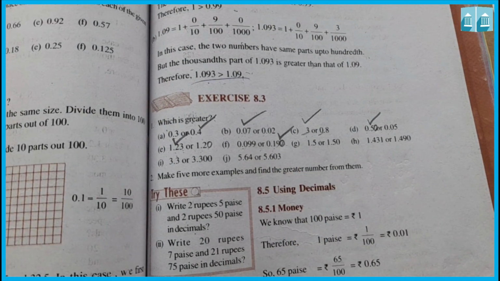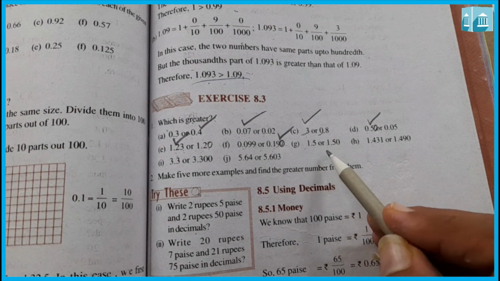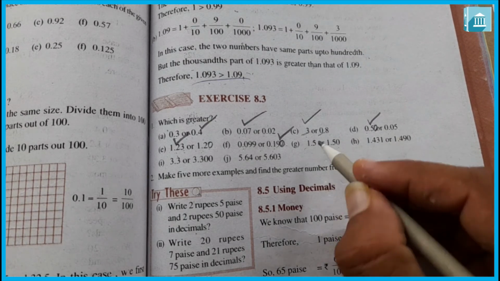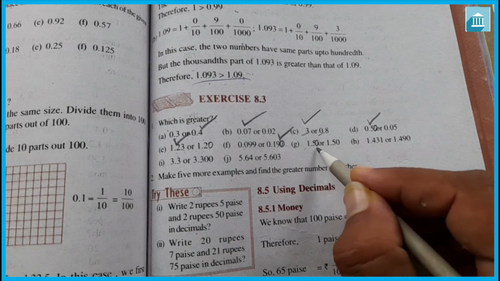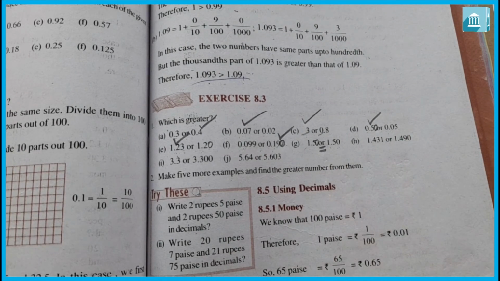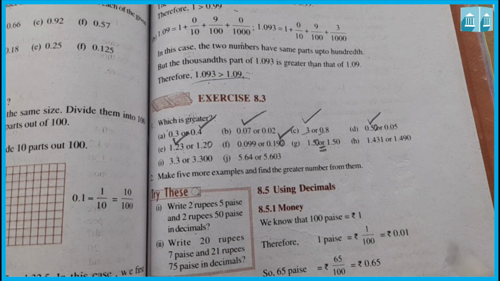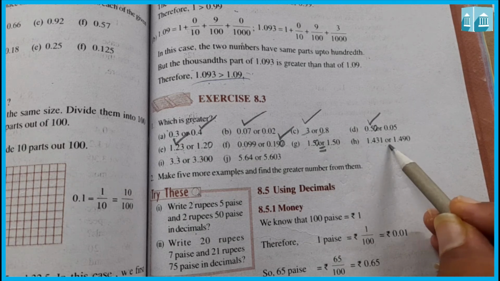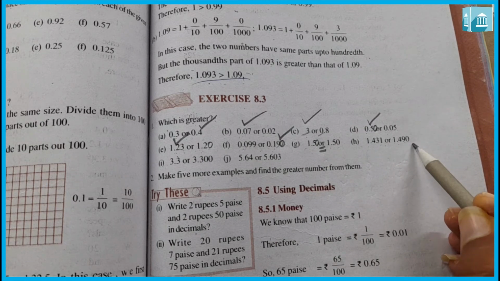So this is greater. Next, 1.5 or 1.50. When we add 0 here, it will become 1.50. This is also 1.50. So both are equal. We can write the equal to sign here. In the same way, 1.431 or 1.490.